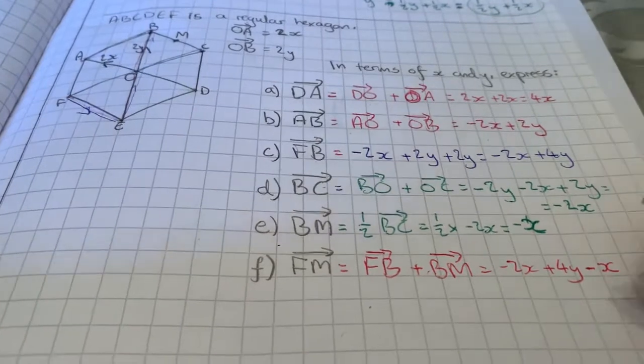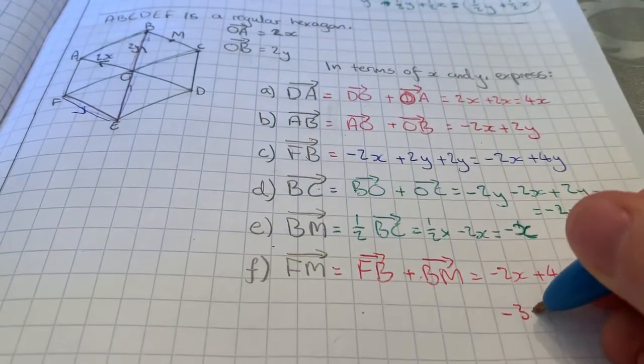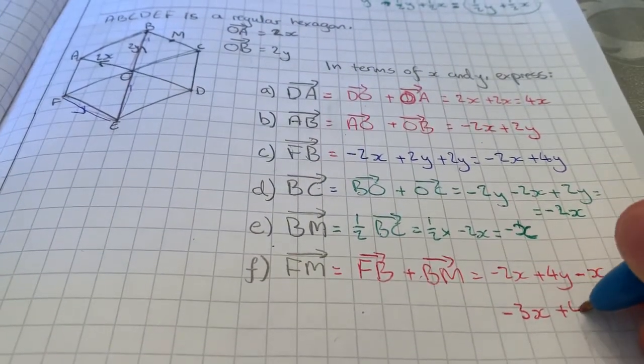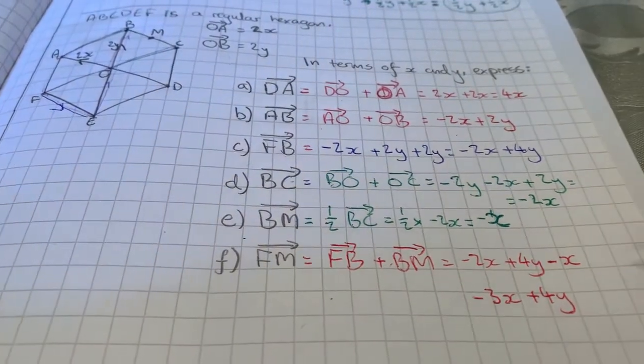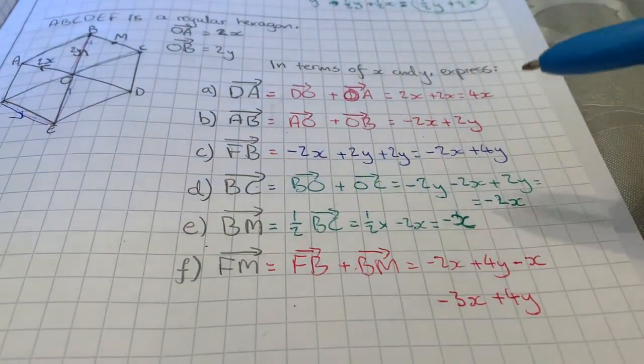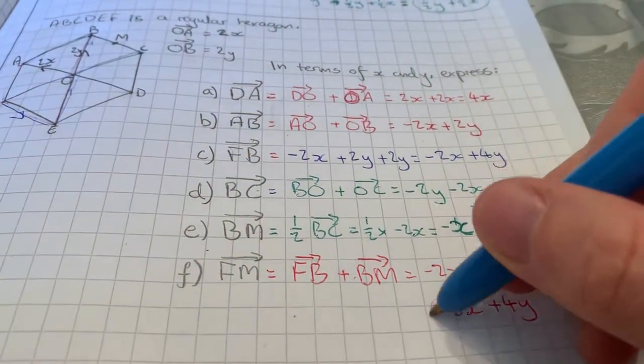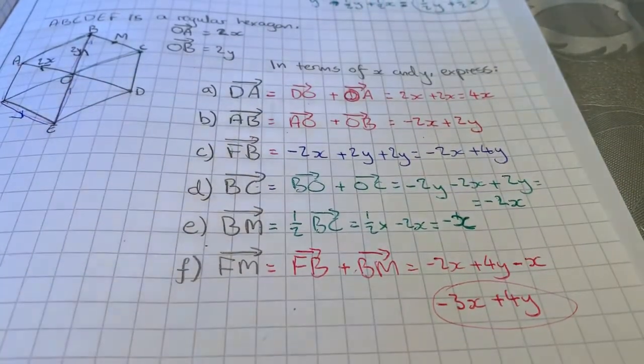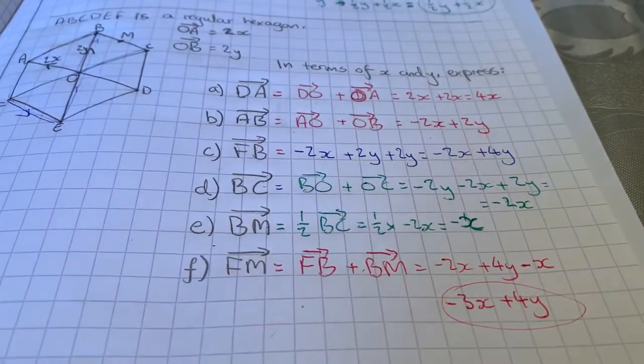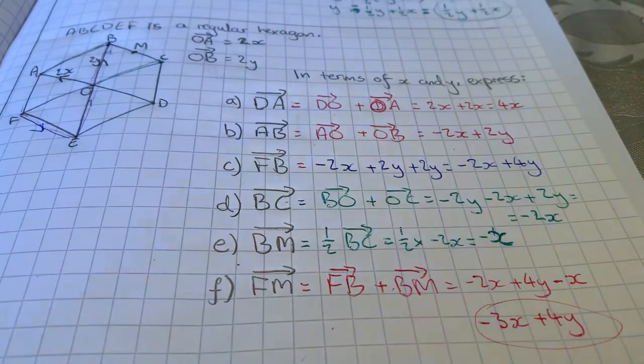Tidy that all up together, so minus 3x plus 4y, or 4y minus 3x, and that will be your final answer for that one there. So this is solving problems using vector geometry.